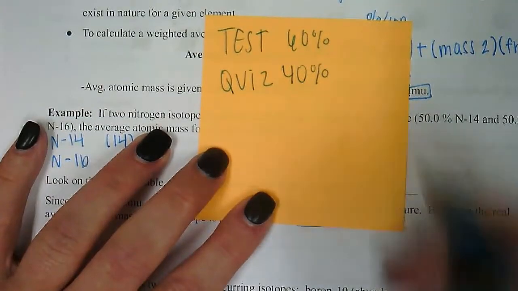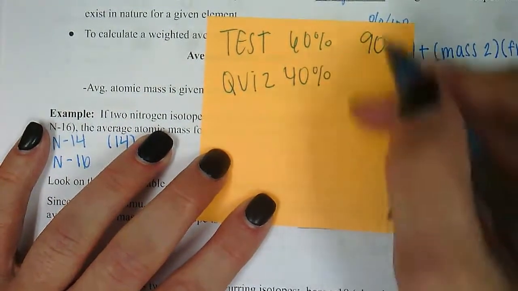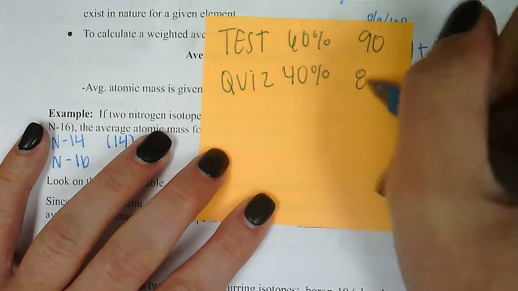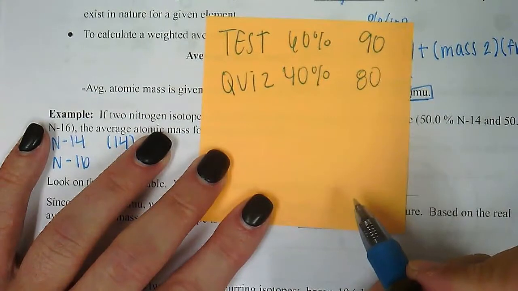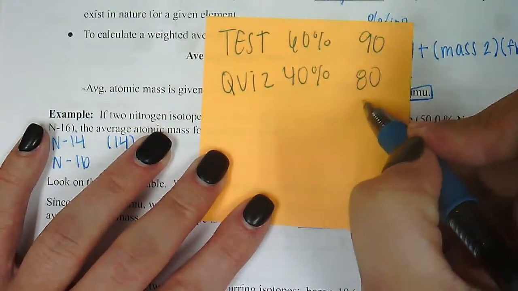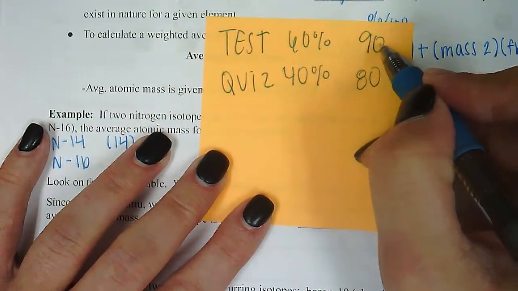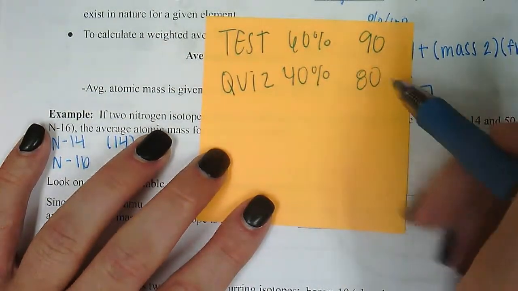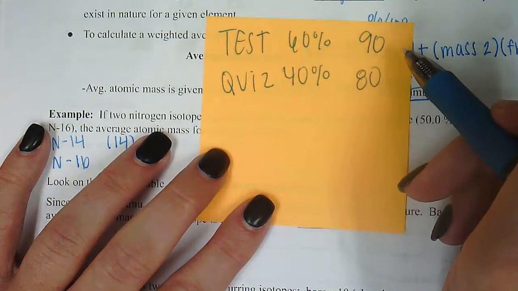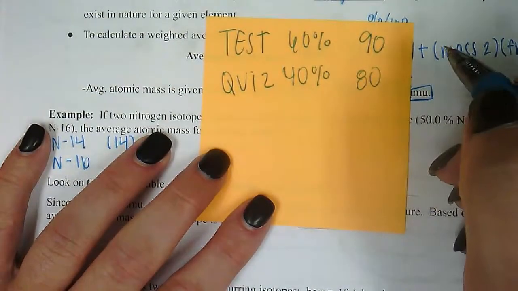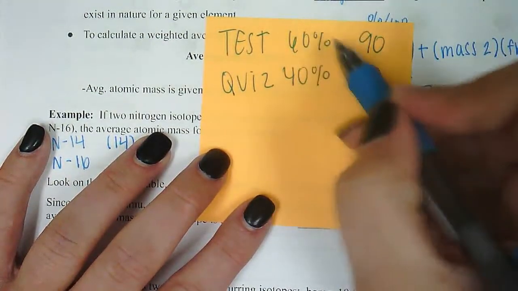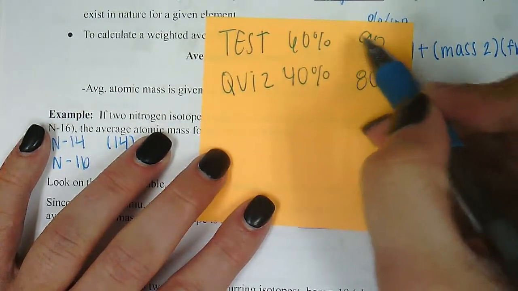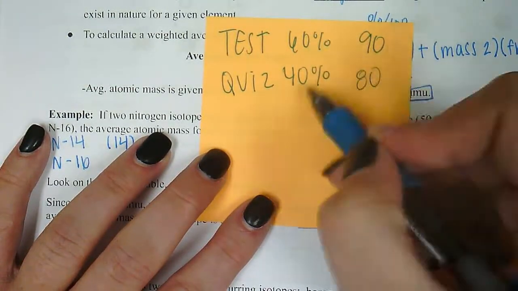Now let's say you have a 90 average for your tests and an 80 average for your quizzes. Are we going to just add 90 and 80 and then divide by 2? Heck no, because then you would be hurting your grade, because your tests weigh more in the weighted average than the quizzes.